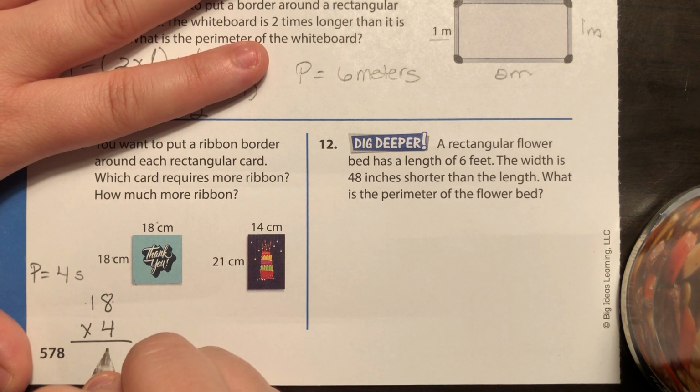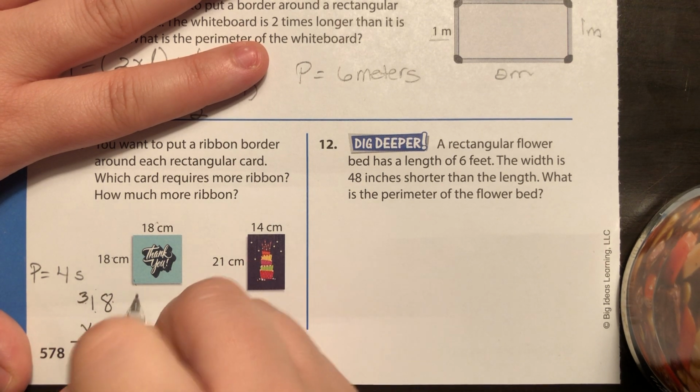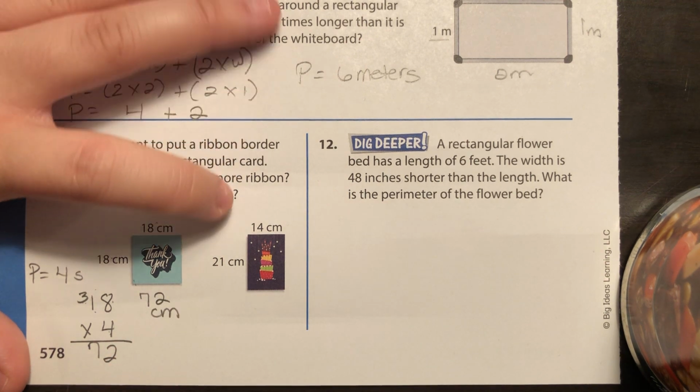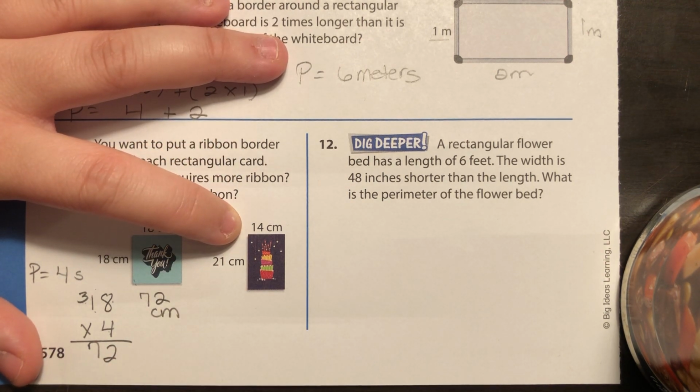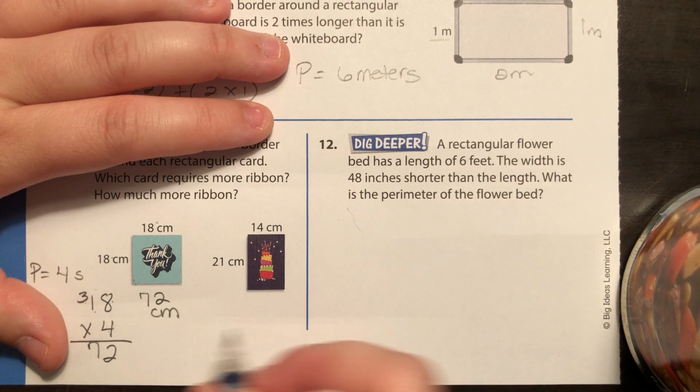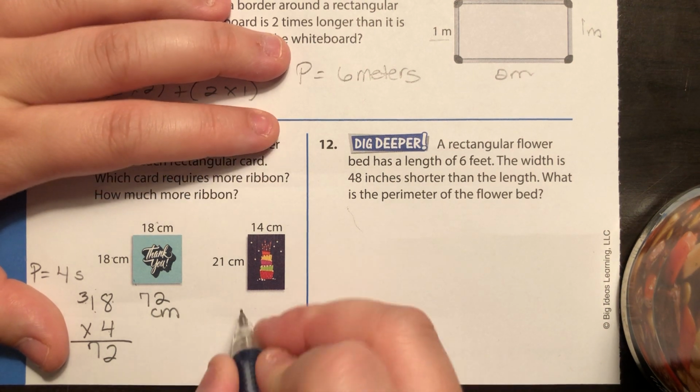4 times 8 is 32, carry 3. 4 times 1 is 4, plus 3 is 7. So 72 centimeters is the perimeter for this one. For this one, it's not as simple, because I'm going to have to find the formula for perimeter. And I'm going to kind of work it out in here. I might have to erase it, but here we go.